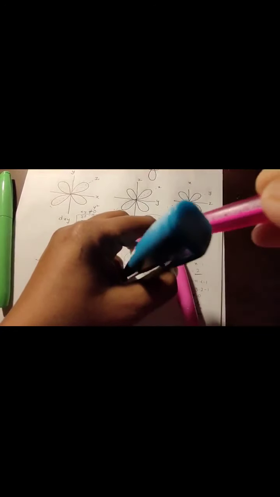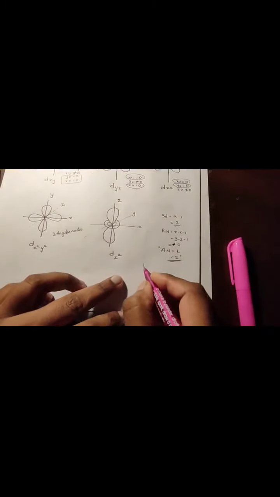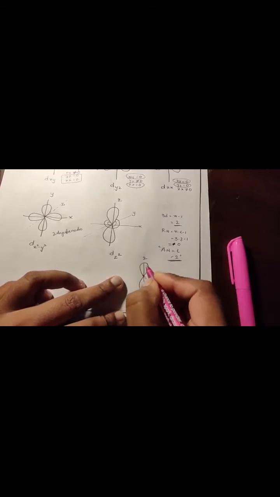So there will be a surface, an empty space, where the probability of finding an electron is 0. See, this is the z-axis. Here the electron cloud is present as in the pz orbital, axial orientation, surrounding which there will be a ring of electrons.